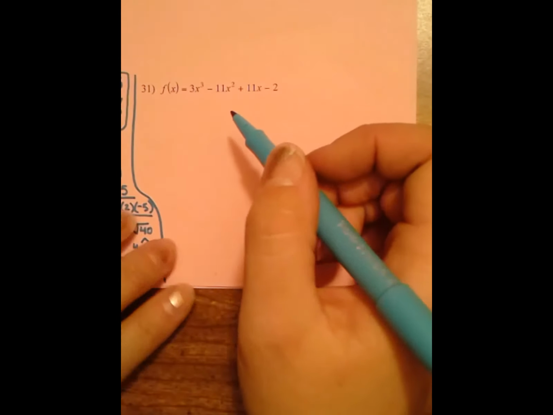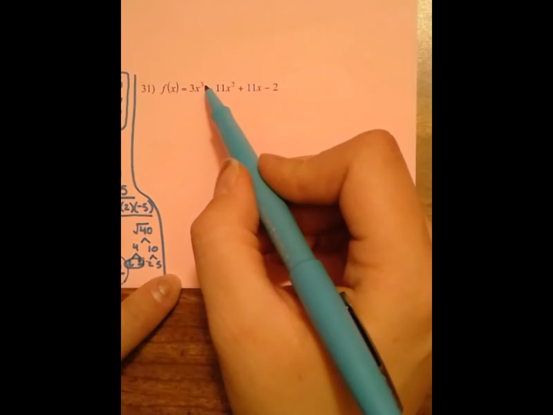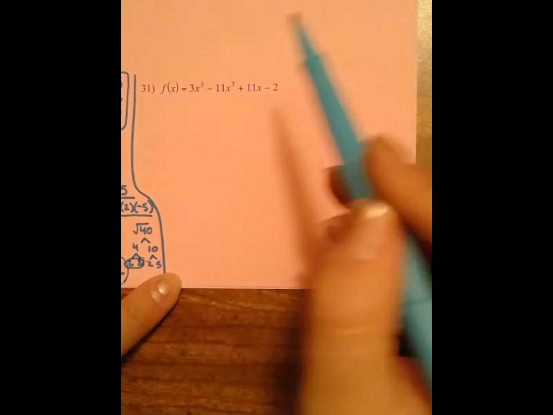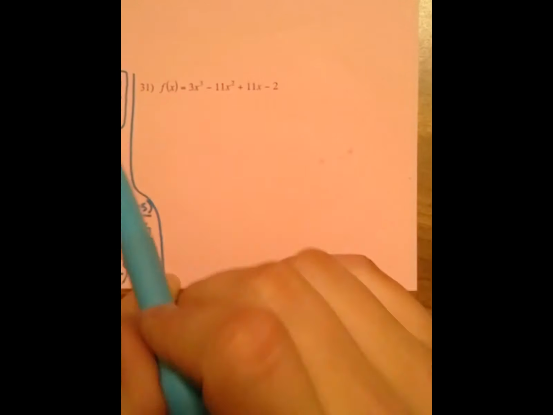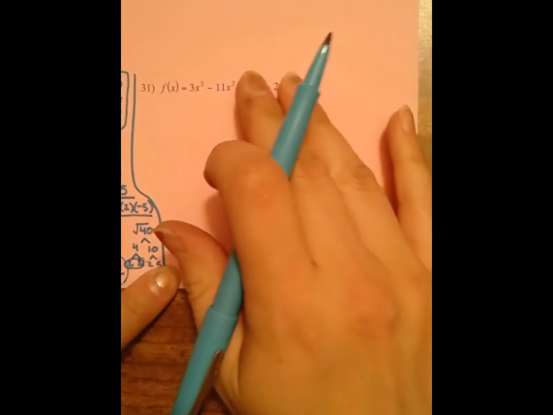Okay, 31. So I'm expecting 3 solutions because it's degree 3. I'm first going to check to see if it factors. So there are 4 terms. 4 is a large group of things. So I'm going to see if it factors by grouping.